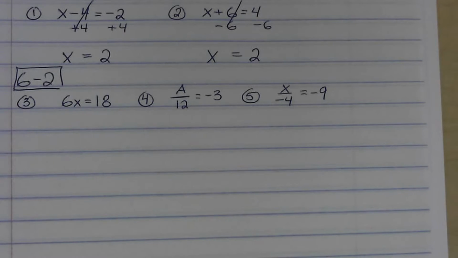Okay, for number 3, the coefficient of x is 6, opposite of multiplication is division. So we divide by 6 on both sides, and on the left, the 6's cancel. 18 divided by 6 is 3.